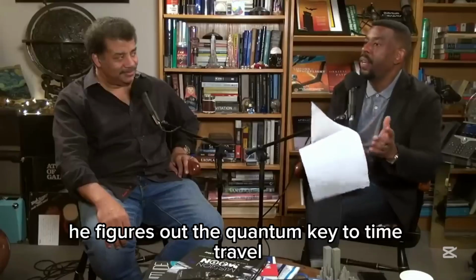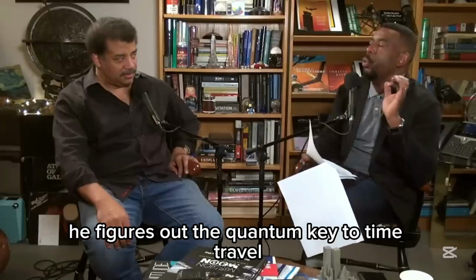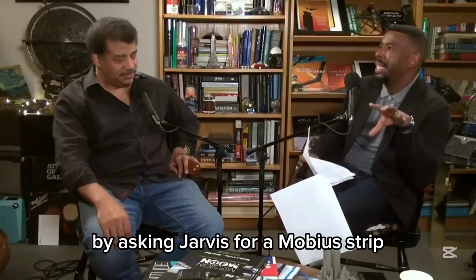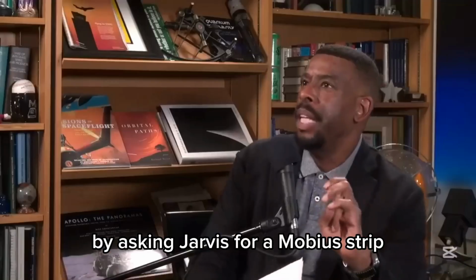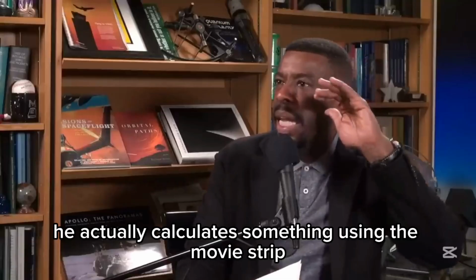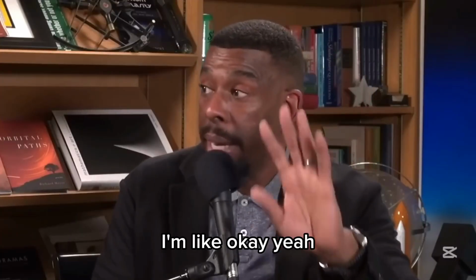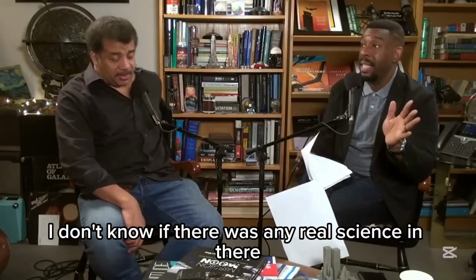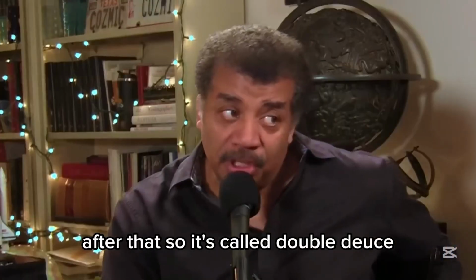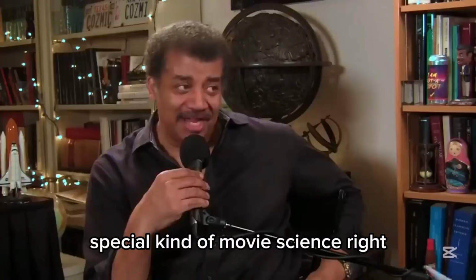What was the whole Mobius Strip thing? So, remember Tony? He figures out the quantum key to time travel by asking Jarvis for a Mobius Strip. And then he actually calculates something using the Mobius Strip, and from there I'm like, okay. I don't know if there was any real science in there after that. So it's called gobbledygook. Special kind of movie science.